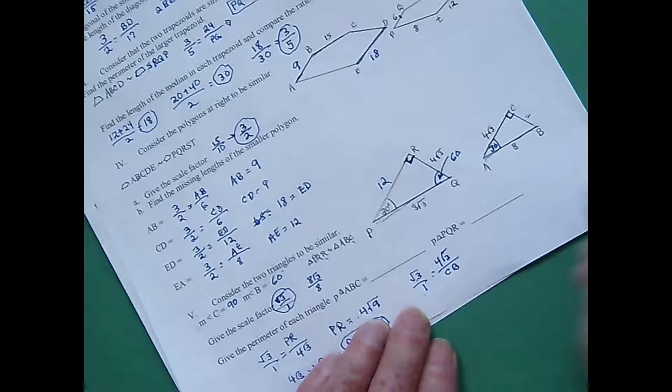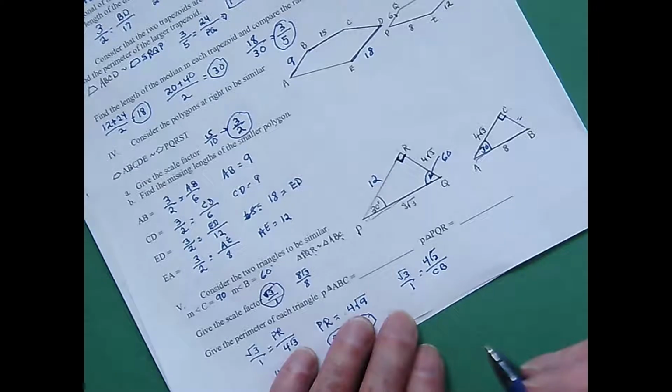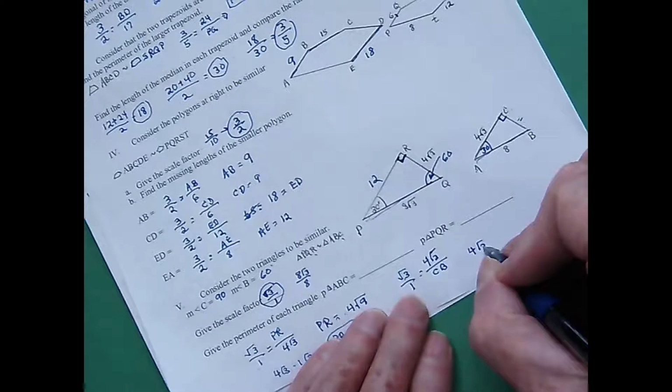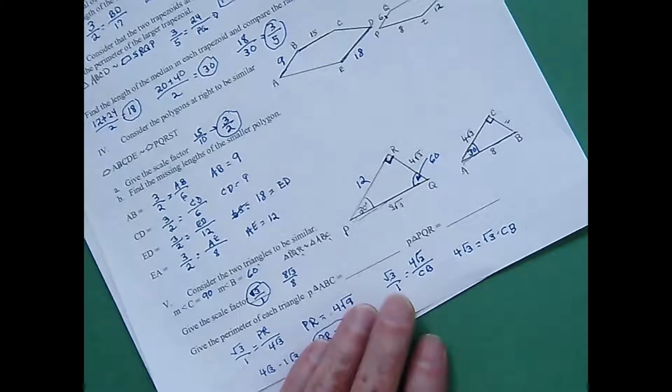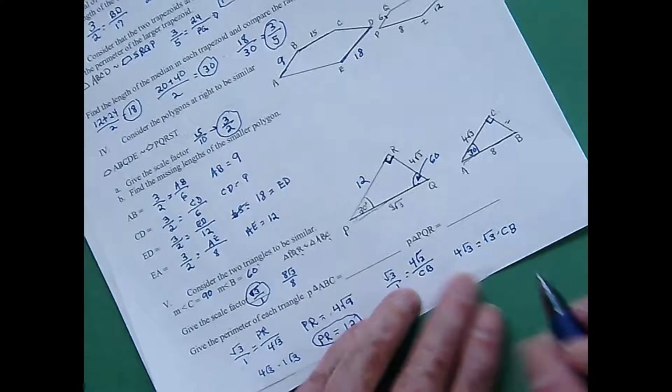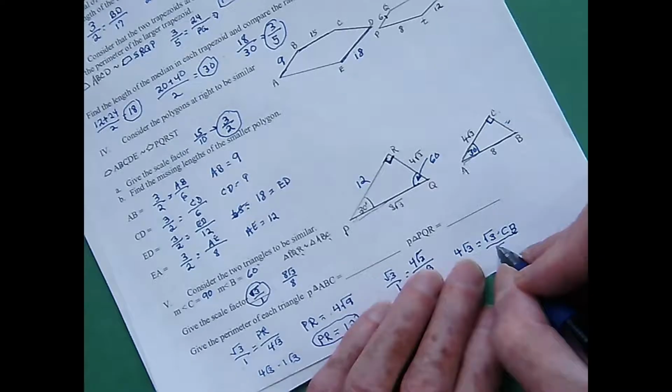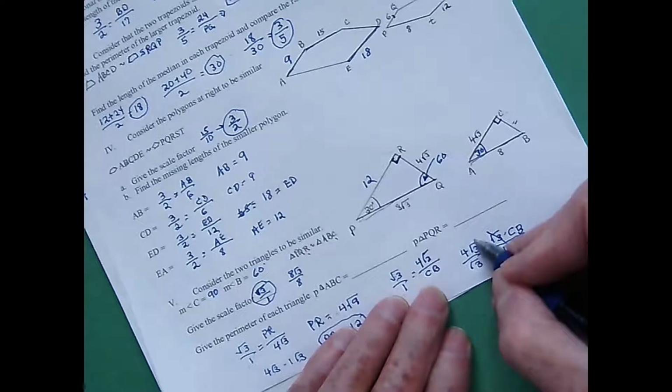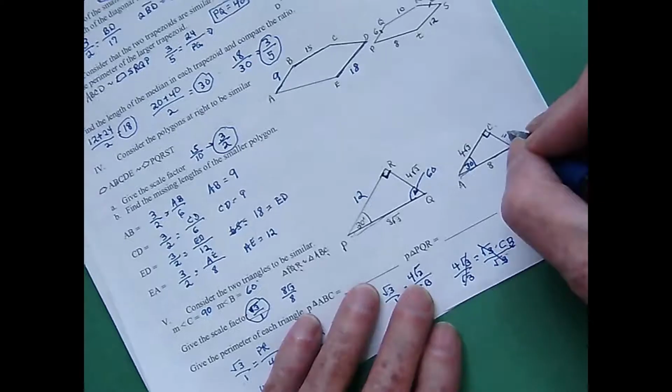So I've got to solve this proportion. I ought to cross multiply. 1 times 4 root 3, just 4 root 3, should equal the square root of 3 times CB. But I want to know what CB is, so I've got to get rid of that square root of 3 right there. Let's divide both sides by the square root of 3. Here they cancel, and there they cancel as well. So CB is equal to 4. This length had to have been 4. So if somebody wants me to come up with a perimeter of these triangles, it'll be fun and easy.